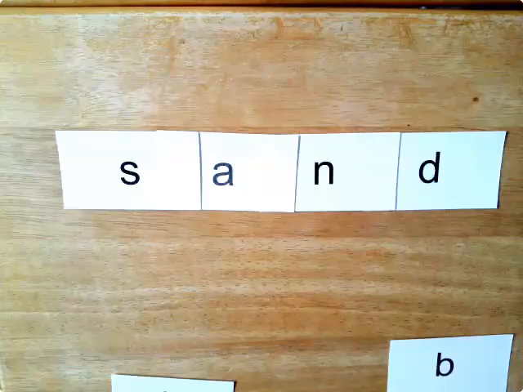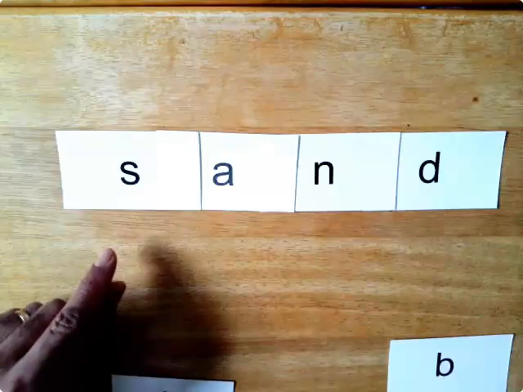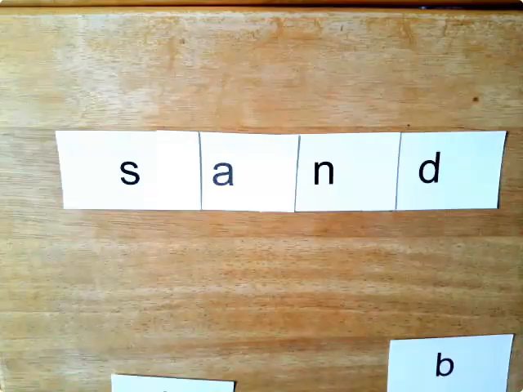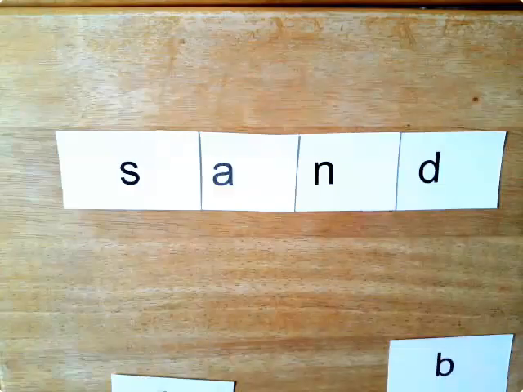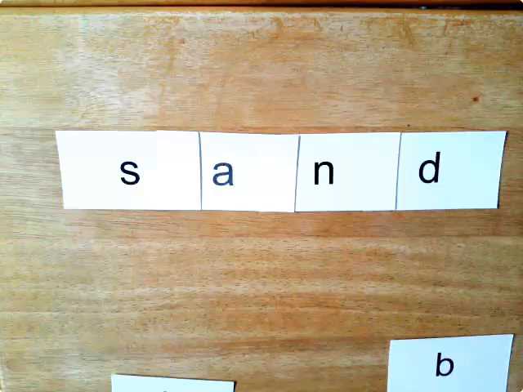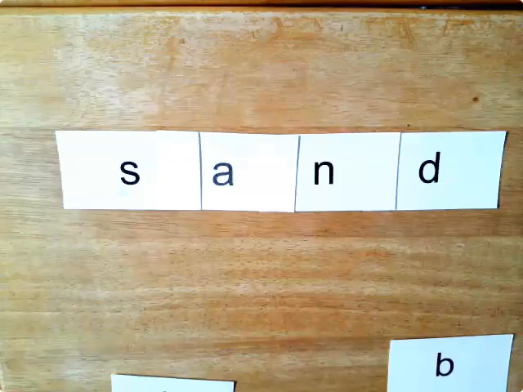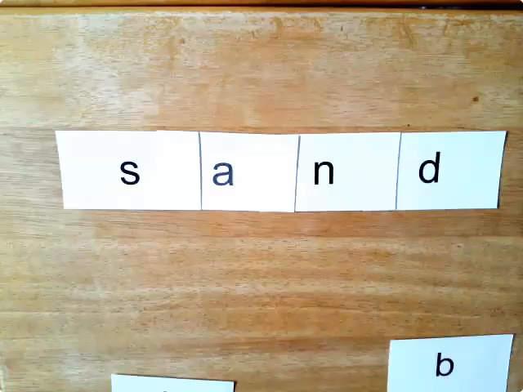So you see, we can create new words by adding new sounds. Sand. I'm not quite finished yet. Oh, by the way, what a great word, sand. The sand was really white at the beach. I like sand. I like to play in sand. Now, how about if we wanted to make the word hand? My hand. I want to make a word hand. How do I make the word hand?